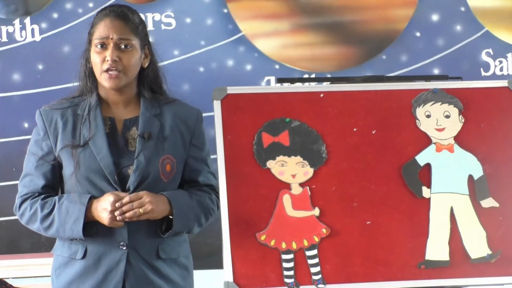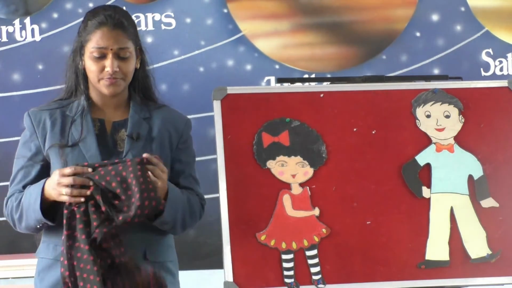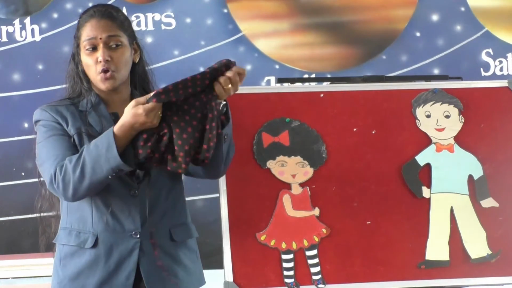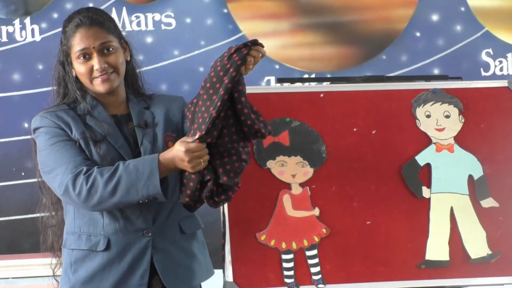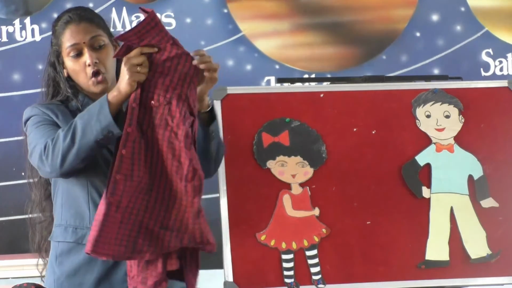And friends, do you want to see the polyester clothes? Yes, you can see here. It does not get wrinkled easily. Here we can see the cotton clothes.